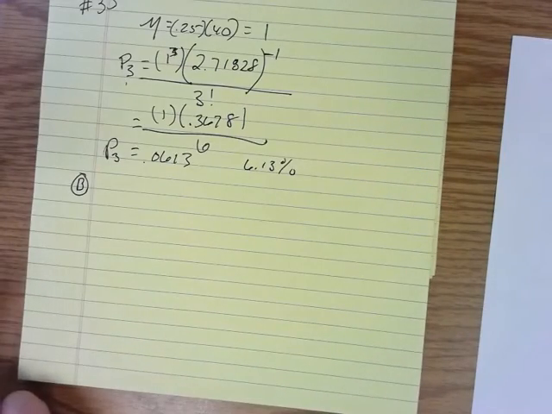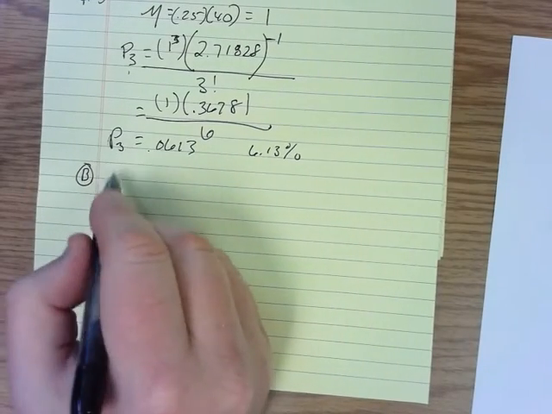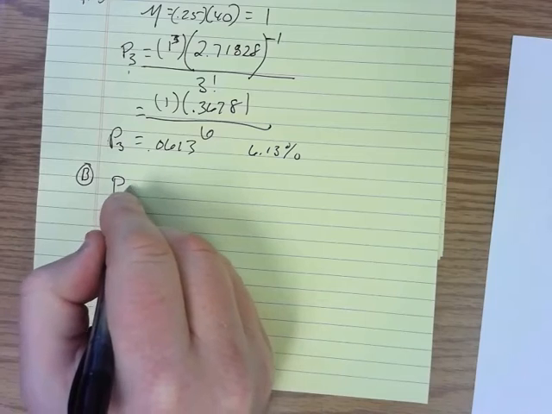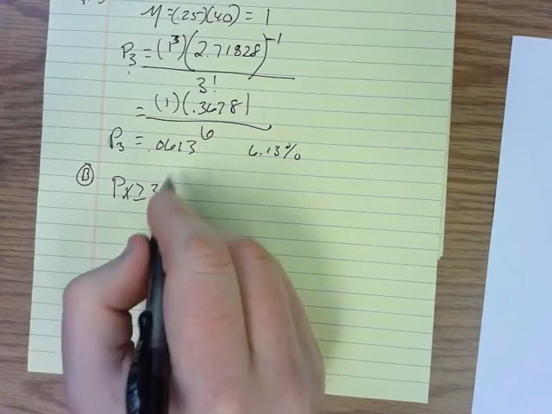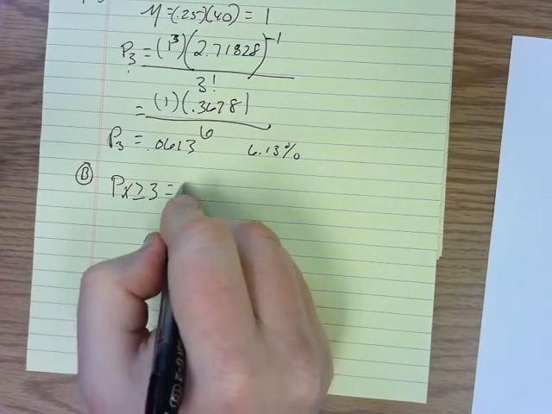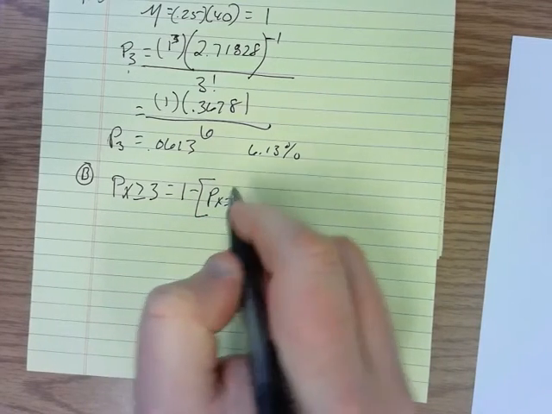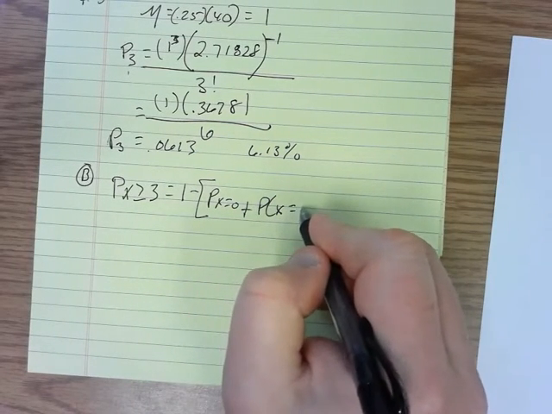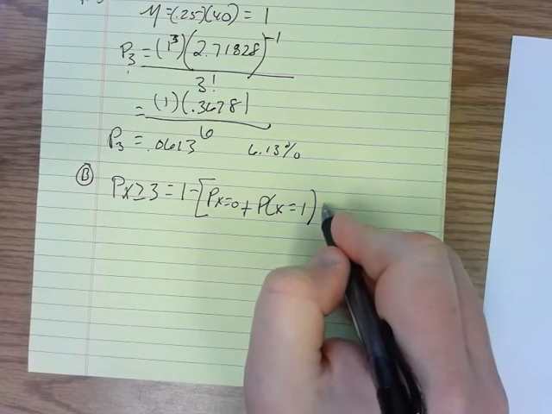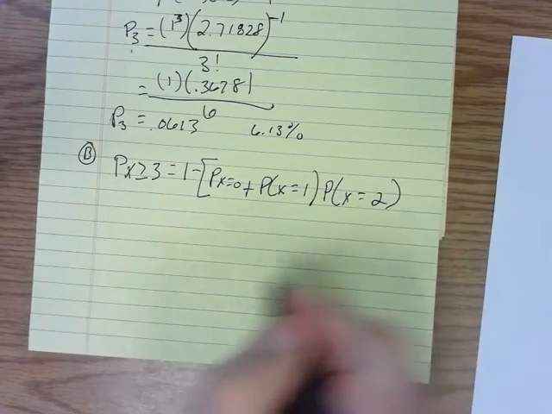Okay? Alright, so B is going to be, what is the probability that at least 3 loans will be defaulted? Alright, so at least 3, so P is equal to X greater than or equal to 3. So remember, we're going to probably want to use the opposite on this. So we're going to go 1 minus P of X equals 0 plus P of X equals 1, and then P of X equals 2. Alright, so what does this look like when we write it out?